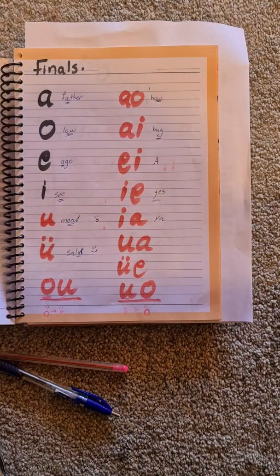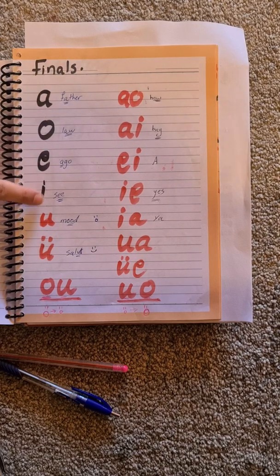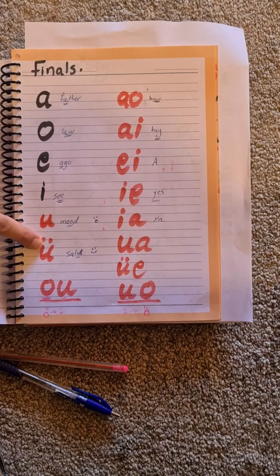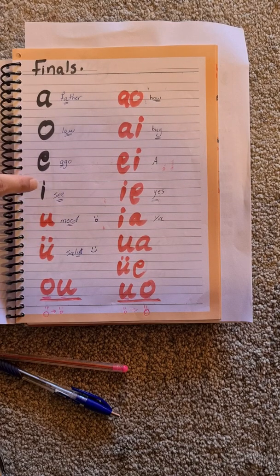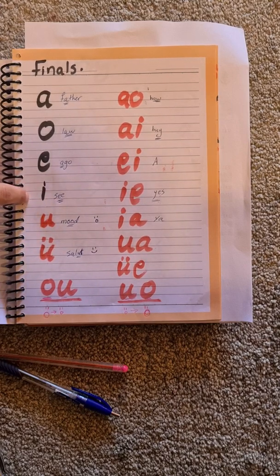Then we took the finals a, o, e, i, u, ü, and we said, fun fact, a and o can take a tone above them and by themselves they are words, but e, i, u, ü cannot come alone. They must have w or y before them, and if they come alone, you must put w or y before them, and if they did not come alone, that's okay, you can put them after any initials.